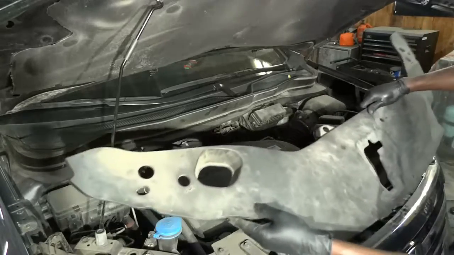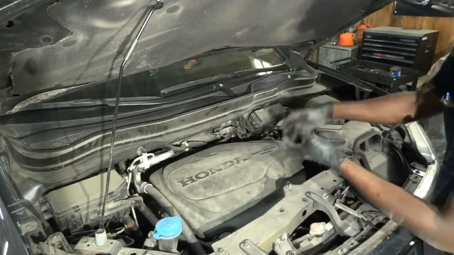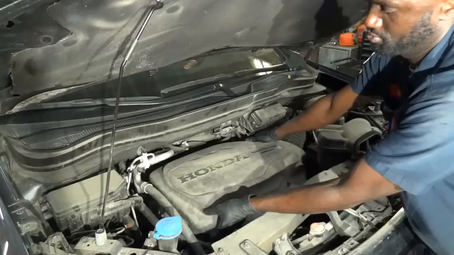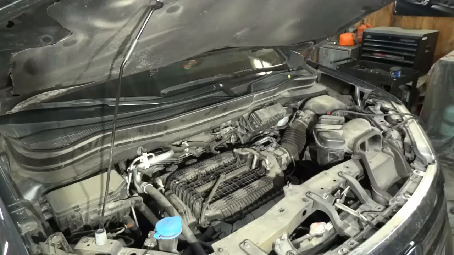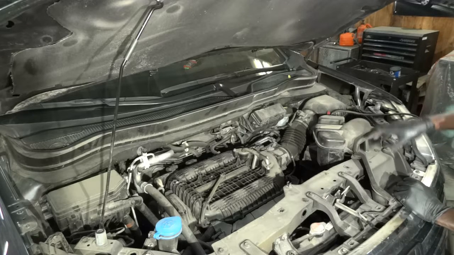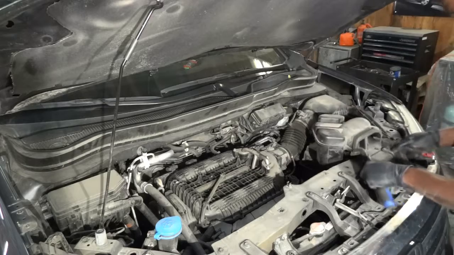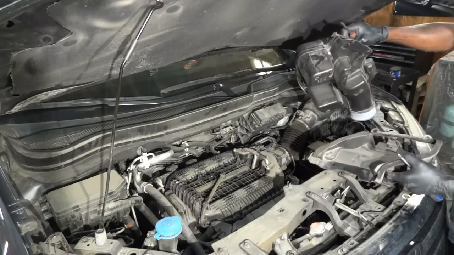Right there. So I'm gonna remove this. So now I'm gonna remove the engine cover. The engine cover also just pops up, so we just pull it out. So right there, here comes the engine cover. So now I'm going to remove this air inlet tube. Alright, so here comes the air inlet tube.